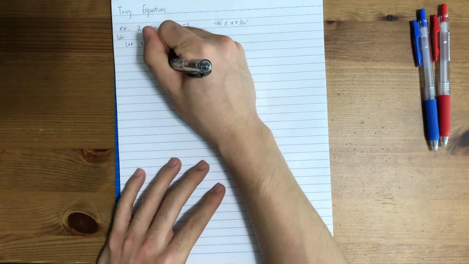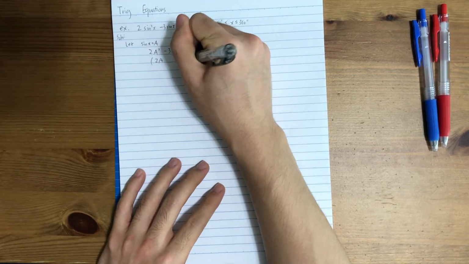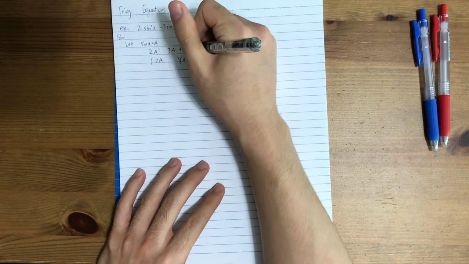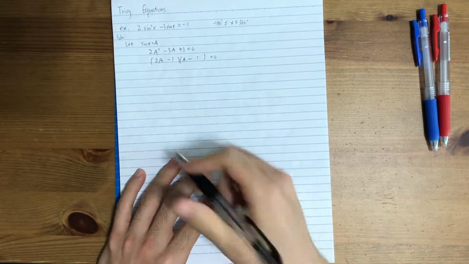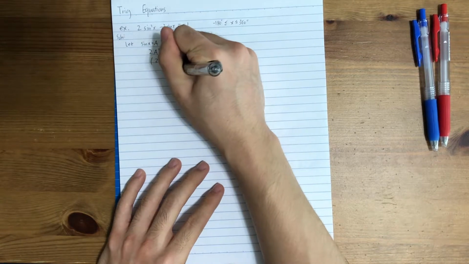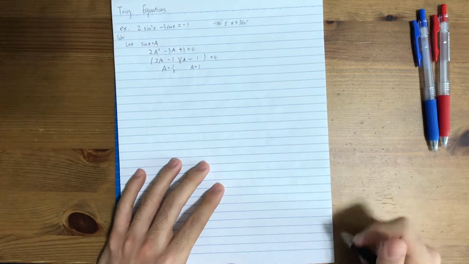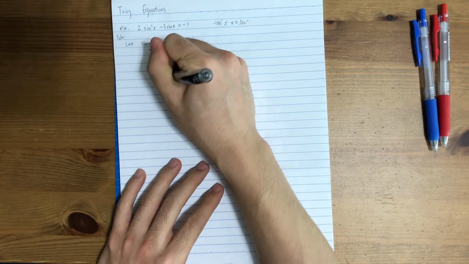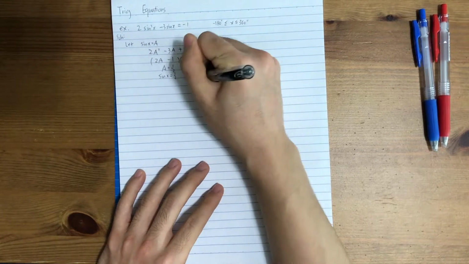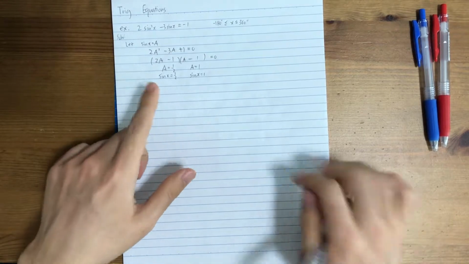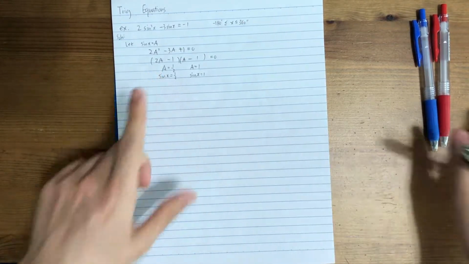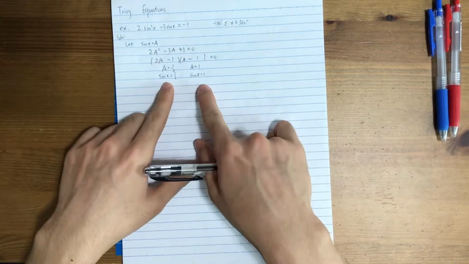So we move -1 to the left hand side. Then factorizing this, we will have this, right? So a equals half and a equals 1. That means sine x equals half and sine x equals 1. Okay, this is where the thing gets important.